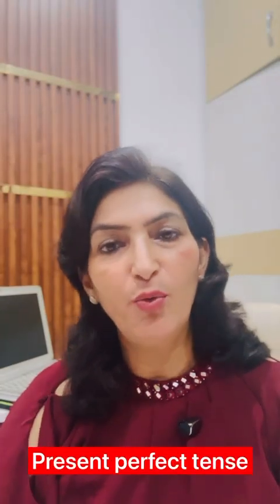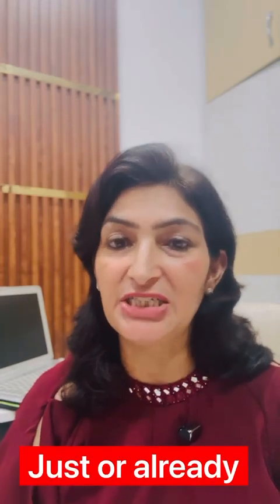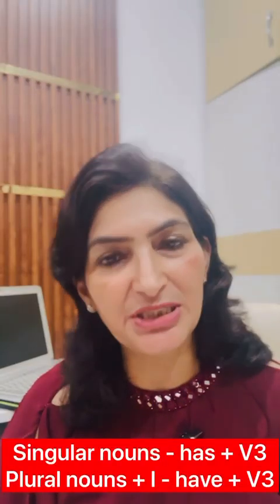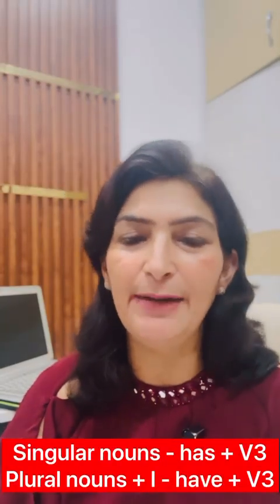So the example is: nowadays I am teaching in school. Presently I am working in MNC. After that comes present perfect tense. When we have words like just or already in our sentences, we use present perfect tense. In present perfect tense, we use has with singular nouns and have with I and plural nouns. For example, I have just finished my work. He has already called you for the meeting.